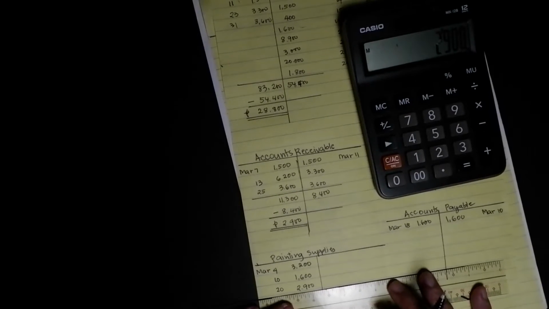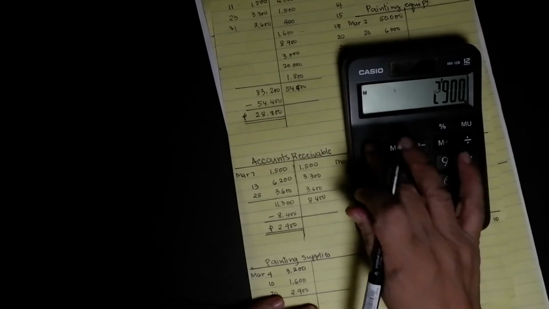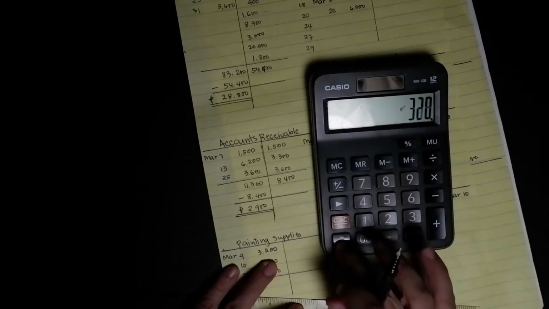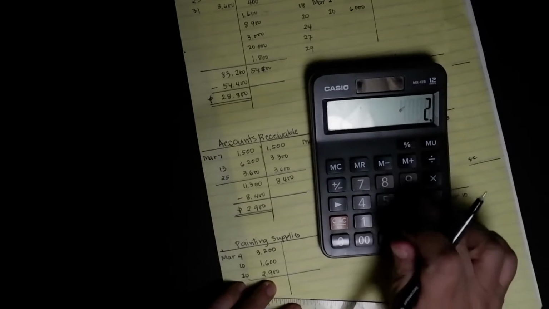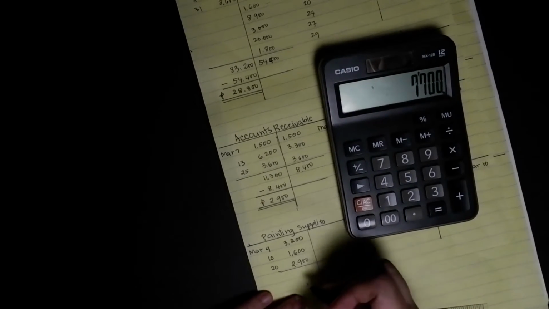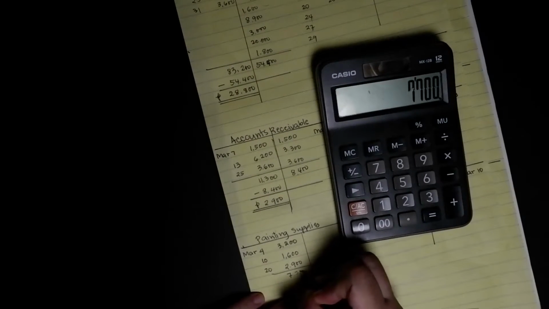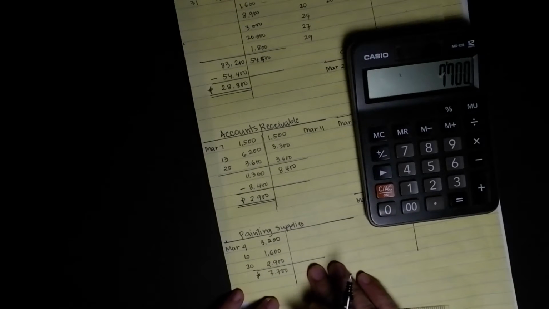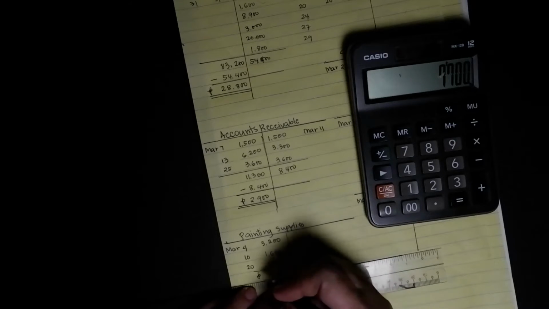Then we have painting supplies. So 3,200 plus 1,600 plus 2,900. That is 7,700. Since we don't have any posting on the credit side, it means this is already our balance.